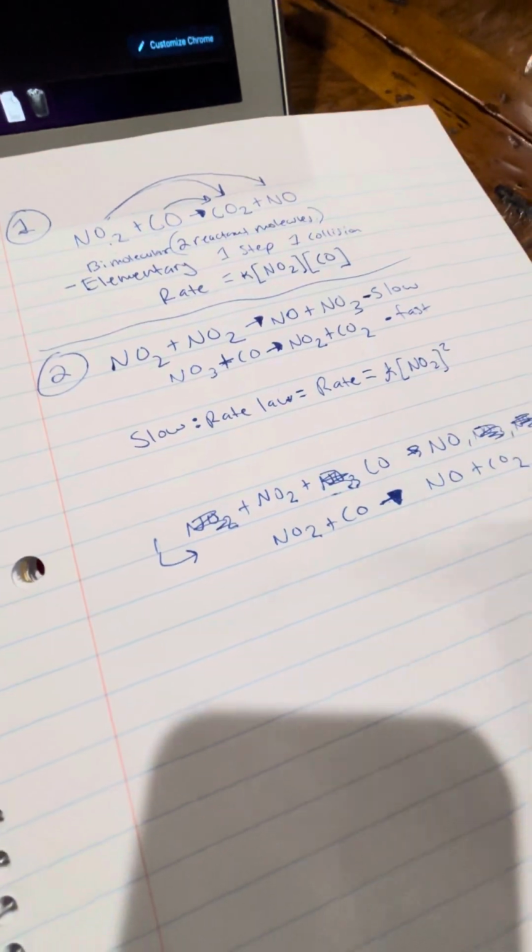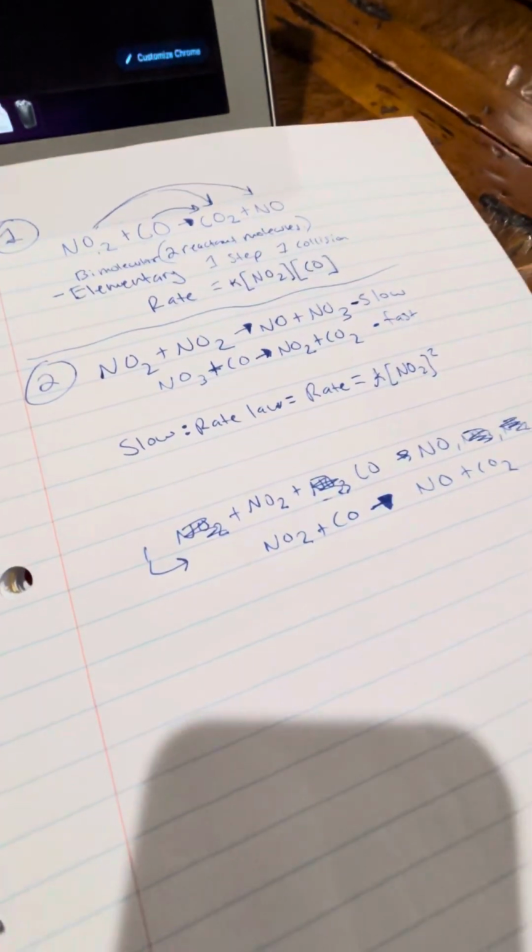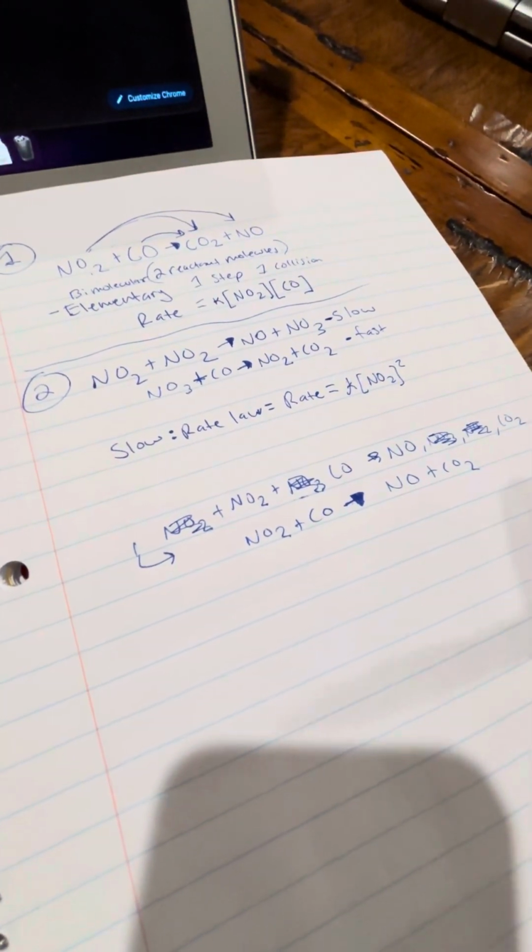So if we set up a table and put the concentrations, we could set that up in order to determine that.